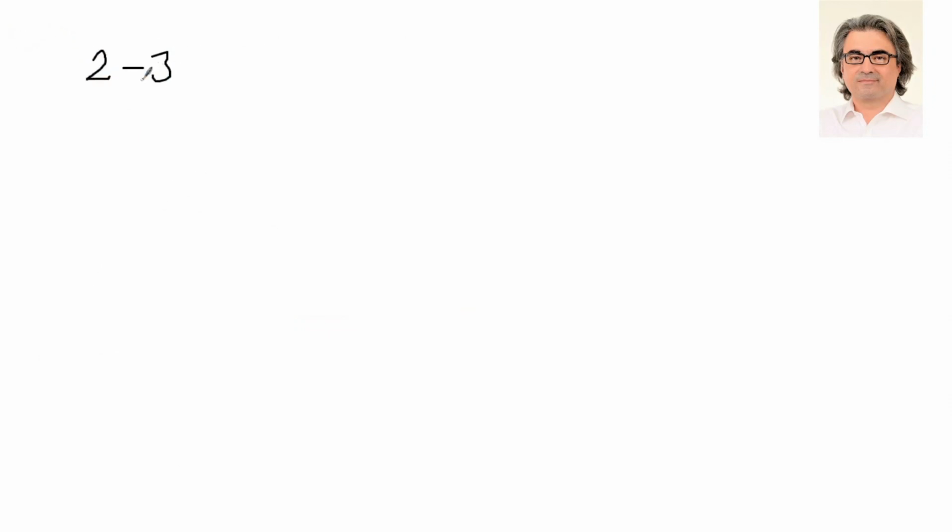2 minus 3 minus, and have you ever seen this type of parenthesis? Yes, a bit huge parenthesis, plus 2 minus, and curly brackets here, right here again, numbers in it, plus 1 plus 2 and minus 5. Close the parenthesis and close the bigger parenthesis. As you see, we have more than one parenthesis here. We have two parentheses.